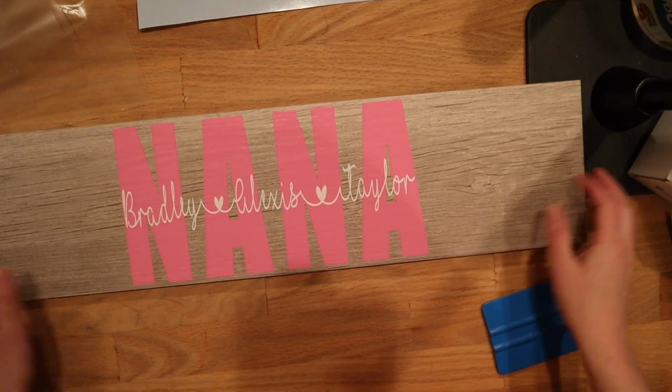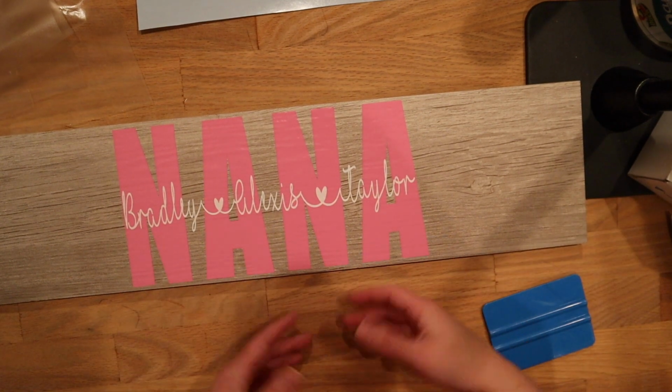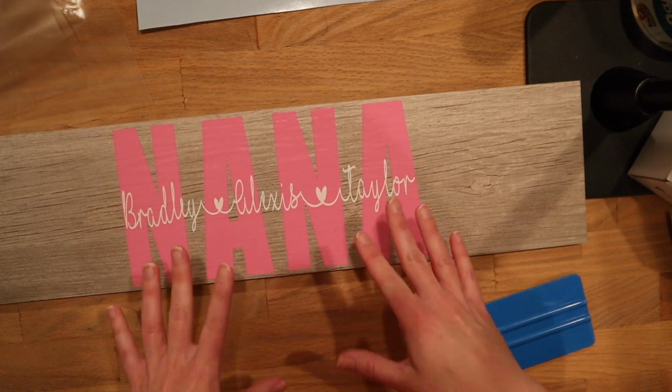Alrighty, you can add some hearts on the end if you want to, but this is it. This is our completed tile that makes a wonderful gift for Mother's Day or birthday or anything like that.